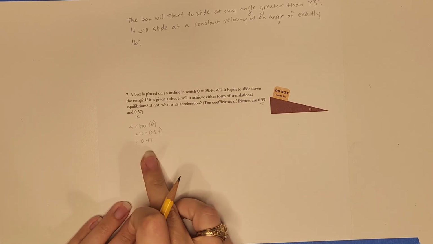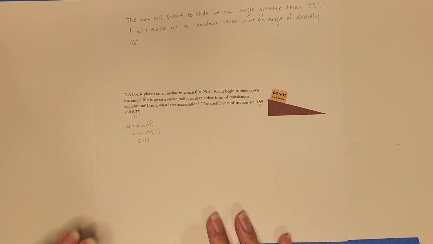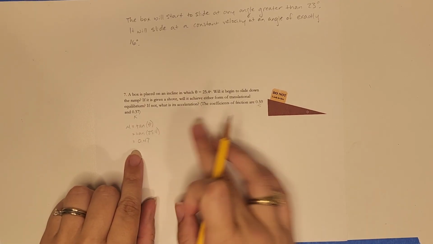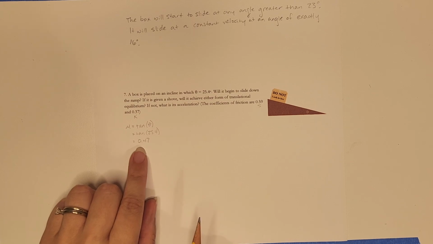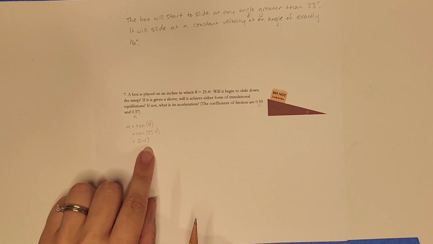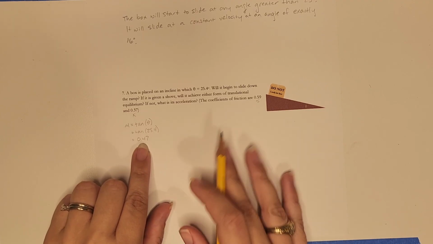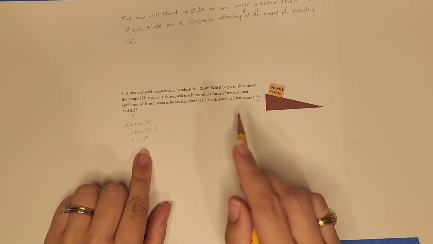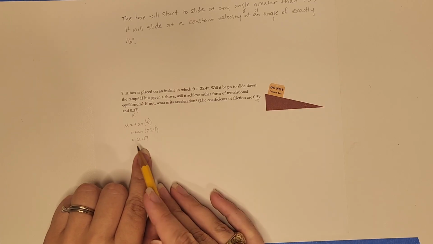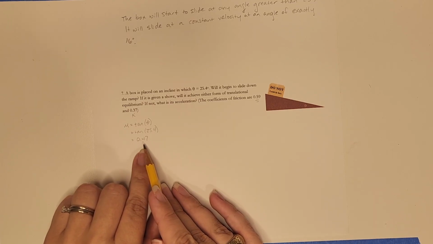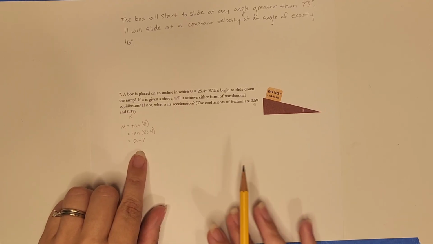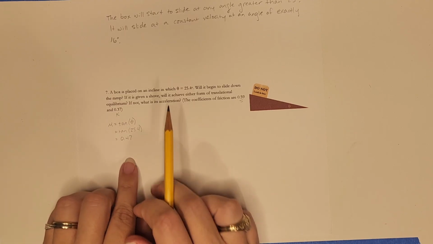Okay, now what does this mean? It means that this box at this angle would slide on its own at any static friction coefficient that is below this number. Okay, and so our static coefficient of friction is 0.59. It's not below 0.47, so it will not slide on its own down the ramp. Then the second part is if it's given a shove.